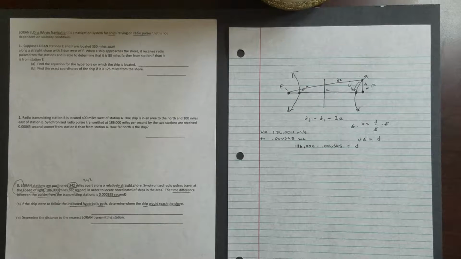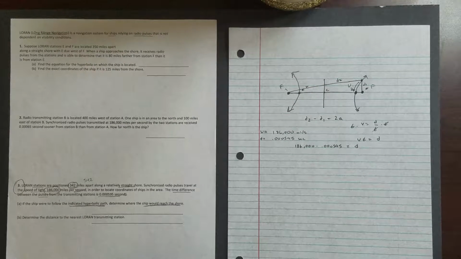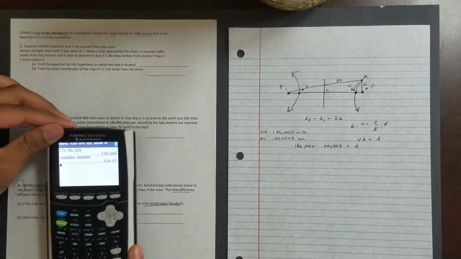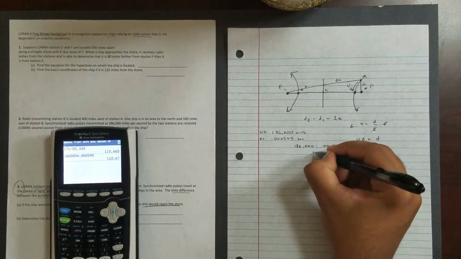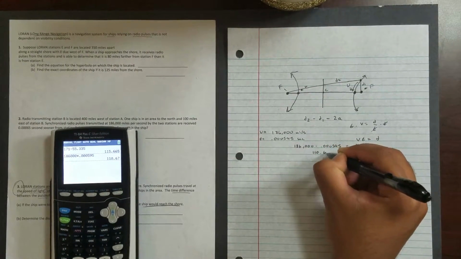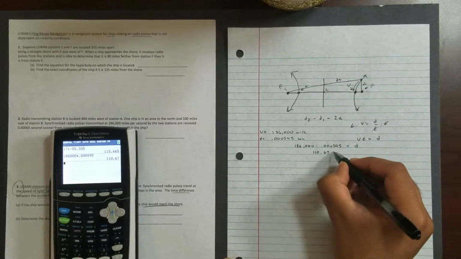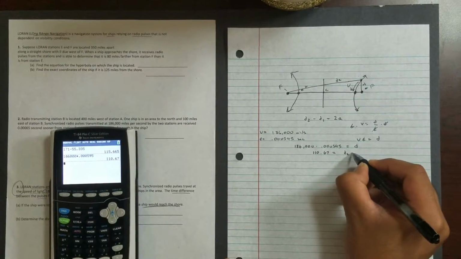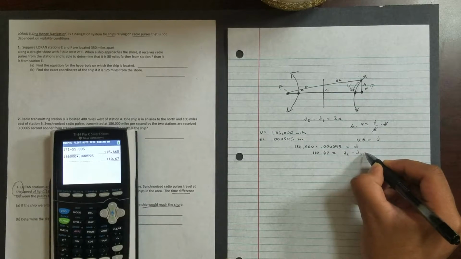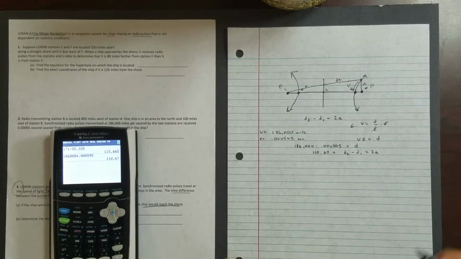When we do that, we get 110.67, which is equal to d2 minus d1, which is also equal to 2a.